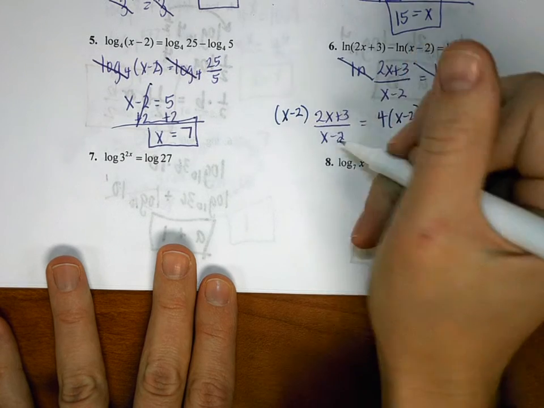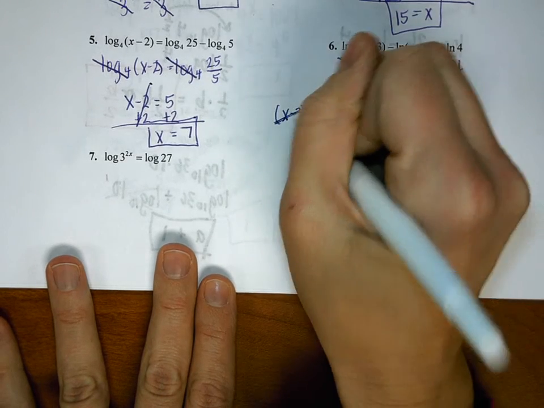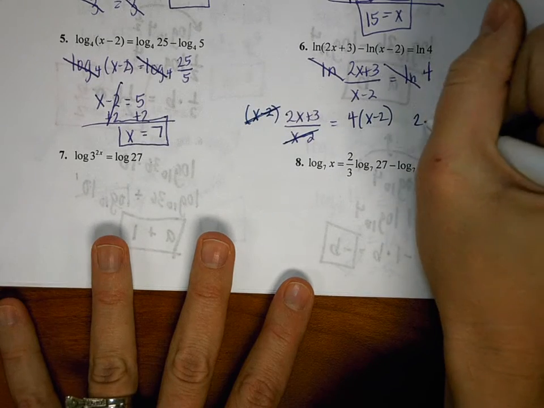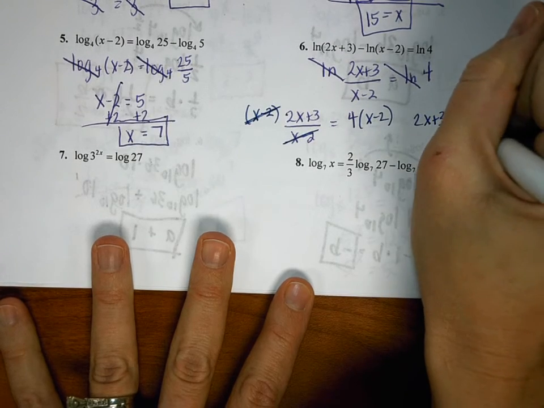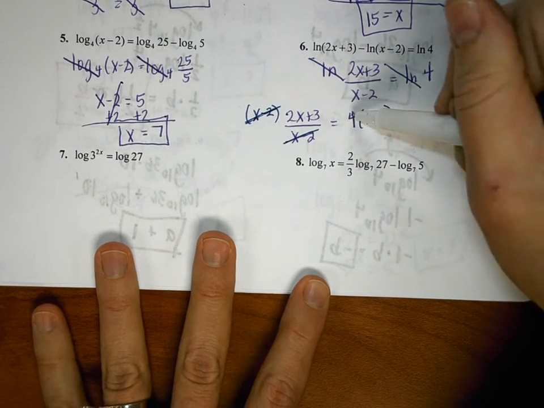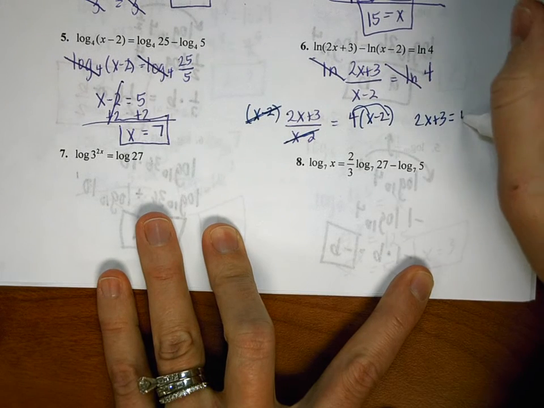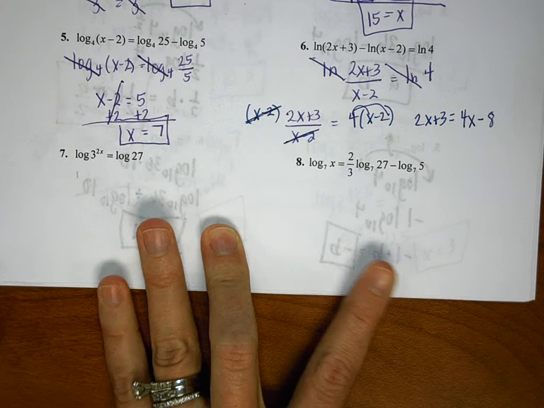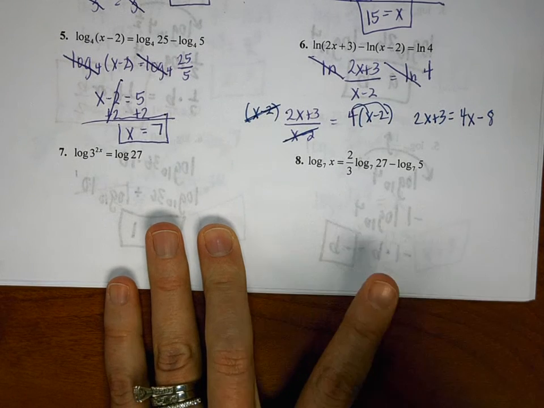Okay, so over here the x minus 2's cancel out. And we get 2x plus 3 equals, and we distribute the 4 through, and we get 4x minus 8. And then now you can solve.